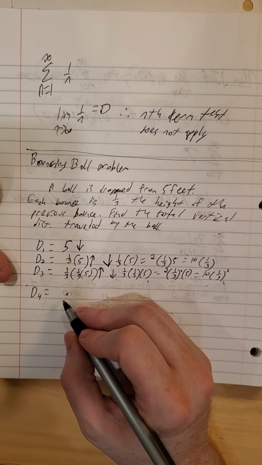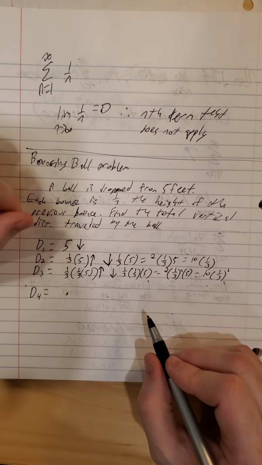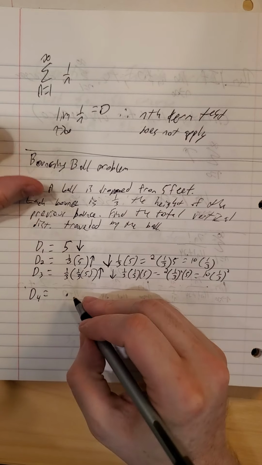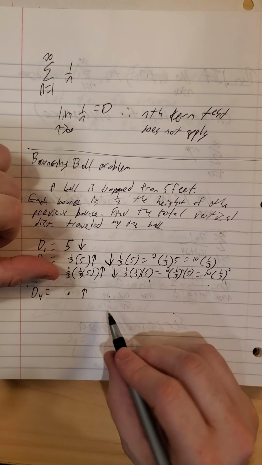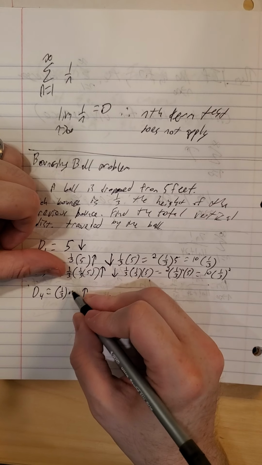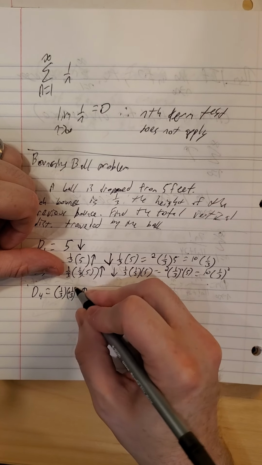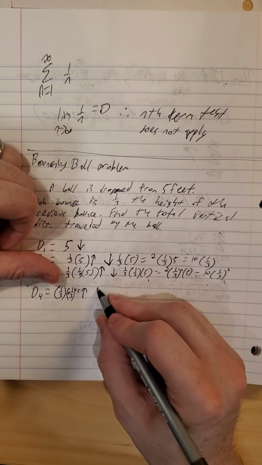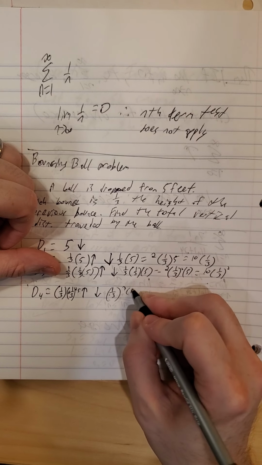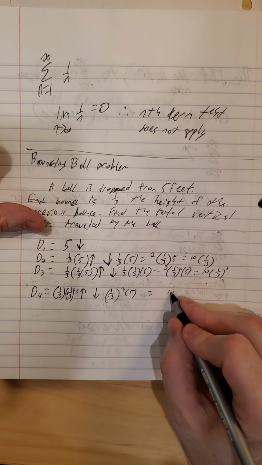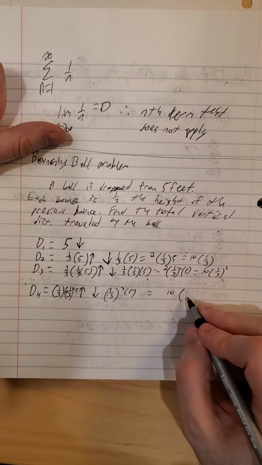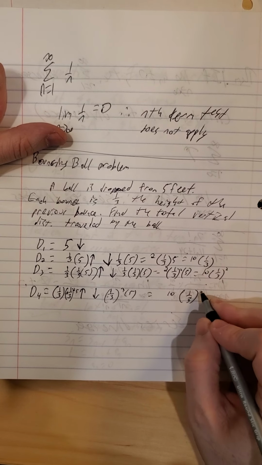D4, and then we'll go for a pattern from there. So let's say we drop down, bounced up, drop down, bounced up, drop down, so we're going to bounce back up again. We're going to go to a third of the previous height. Hopefully you see that's a third of 1/3 squared by 5, and then we're going to turn around and drop down that same height. So this is, there's 2 of these, so 10 by 1/3 cubed.